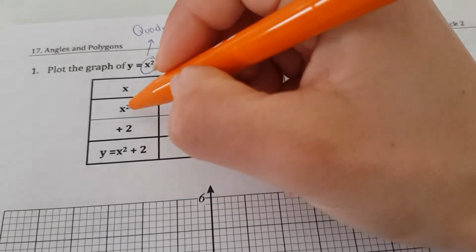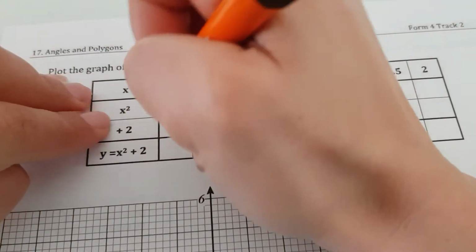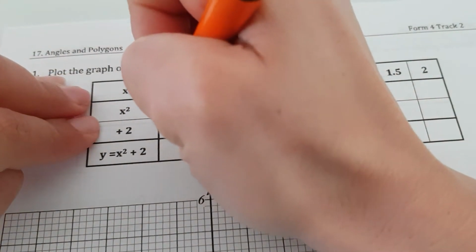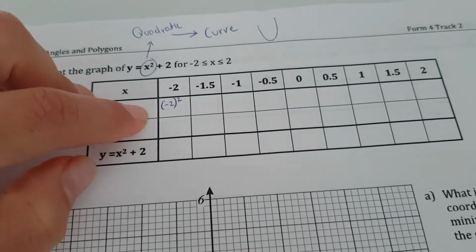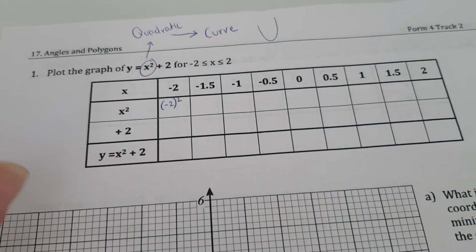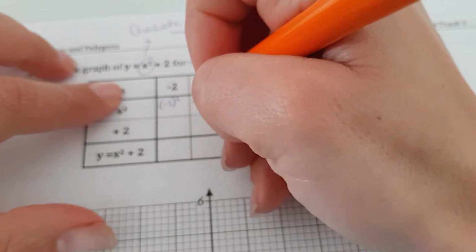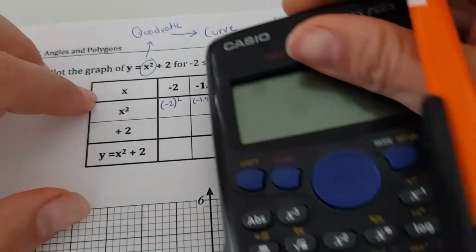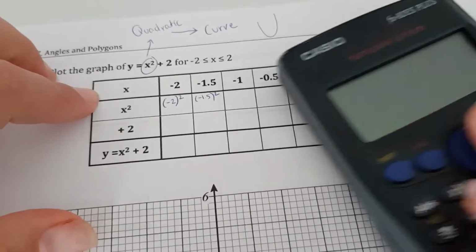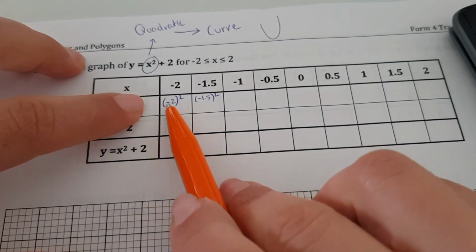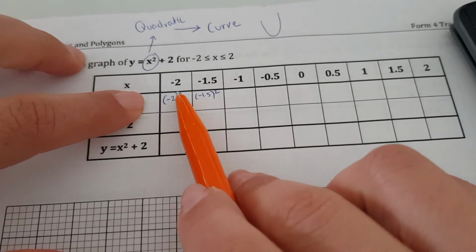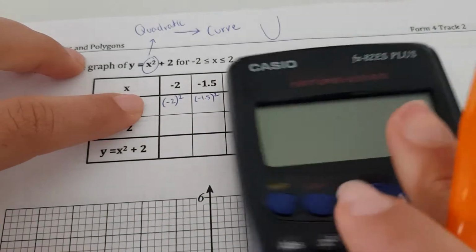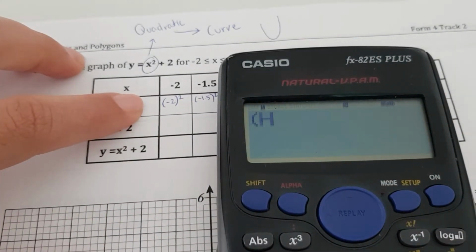Now let's start. X squared means x inside the bracket, so it'll be accurate, squared. Minus 2 inside the bracket, squared. You can use your calculator if you want, or you can do it mentally, but don't forget, minus 2 times minus 2, minus times minus is plus.